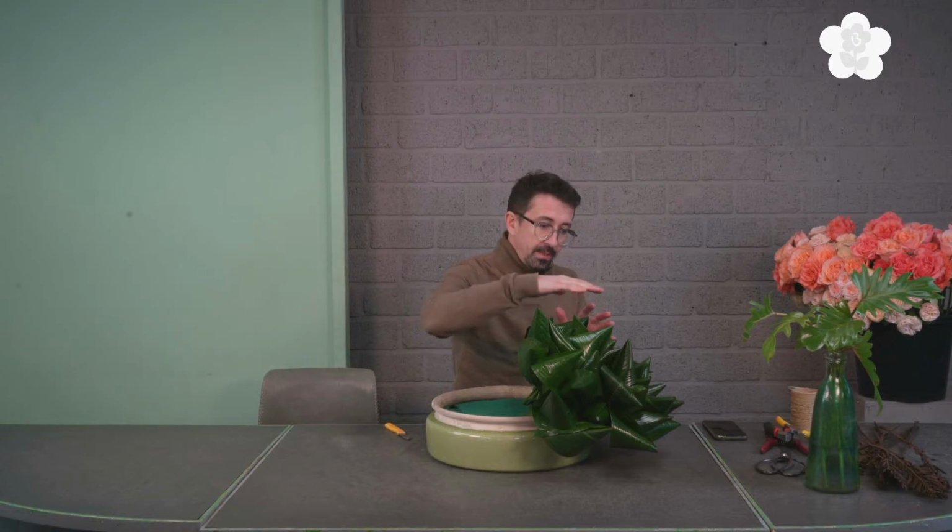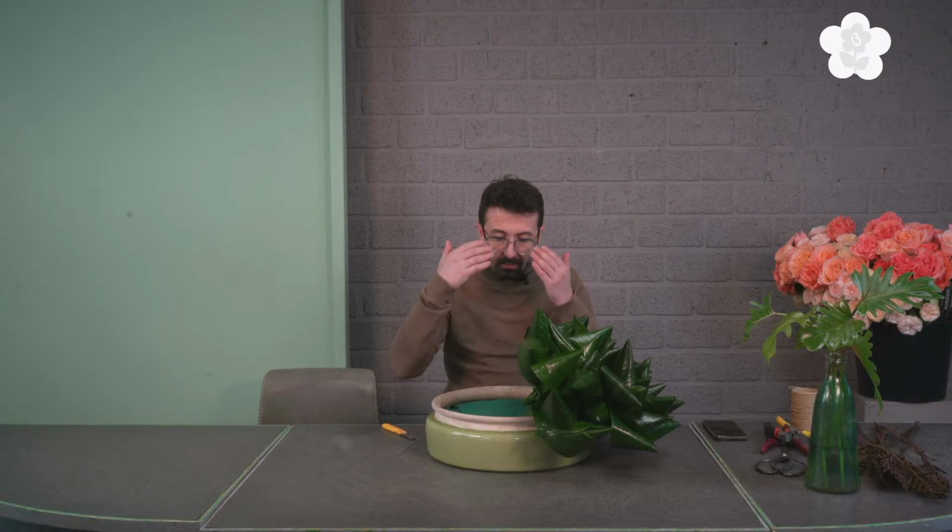So yes, I have created this volume a little bit compact, just to counterbalance the container, because the container is also compact, a little bit heavy, visually heavy.